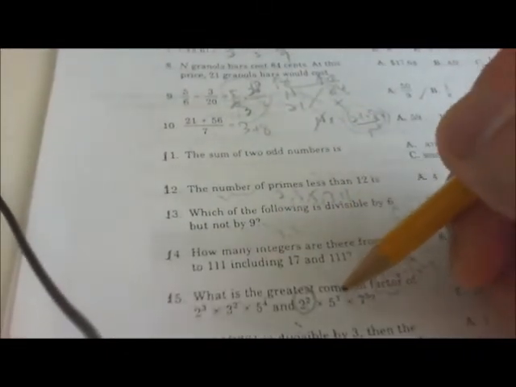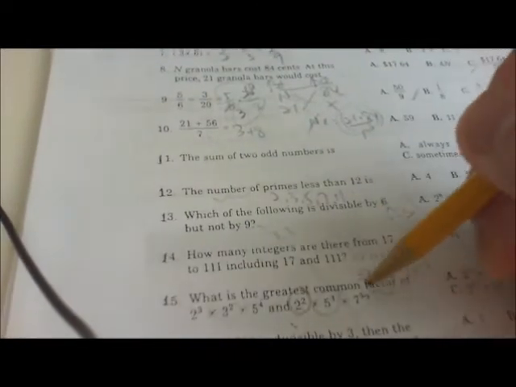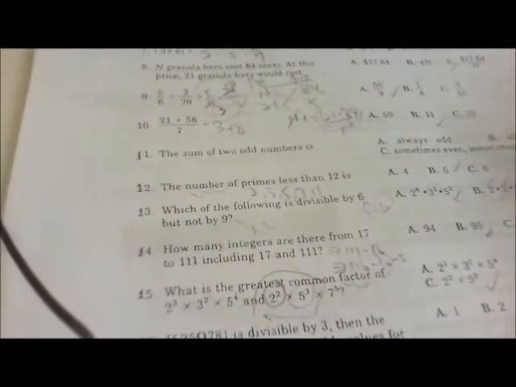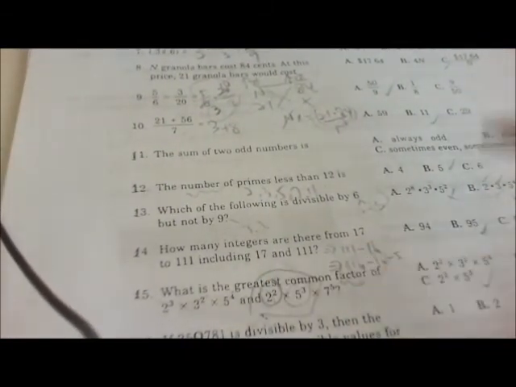5 power 4, 5 cube. 5 cube is smaller. No 7, so no 7 to the 5. So this is the answer, 2 square times 5 cube. The answer is C. Now another way, when I'm looking for the least common multiple, a multiple is bigger.